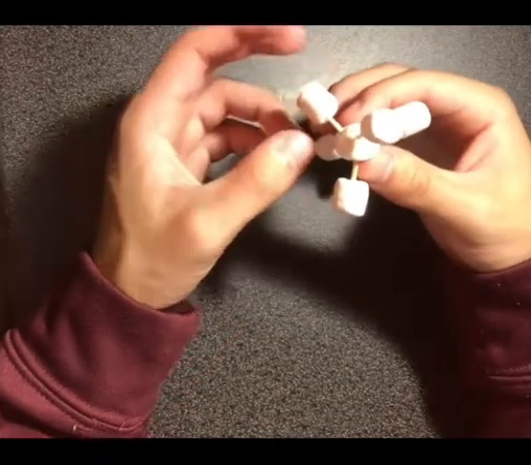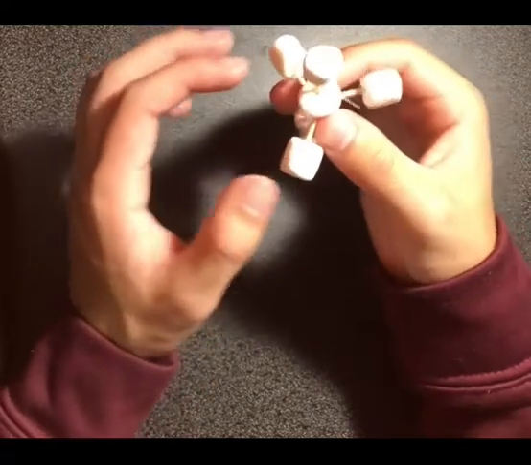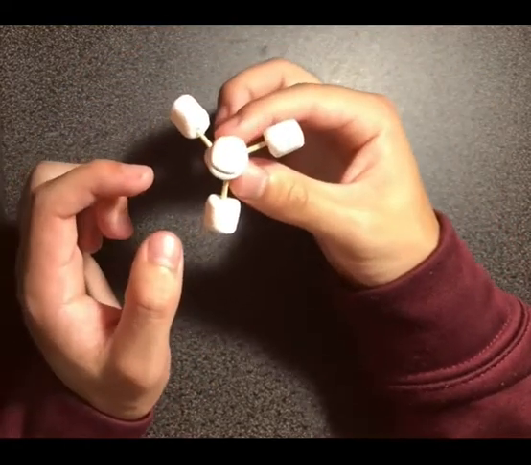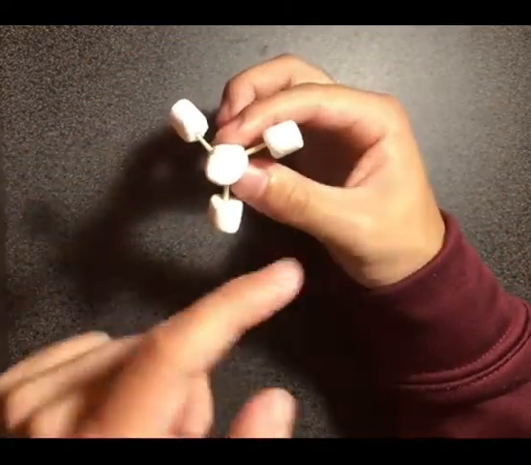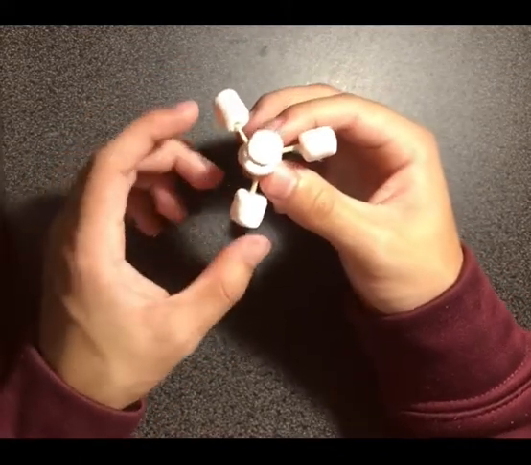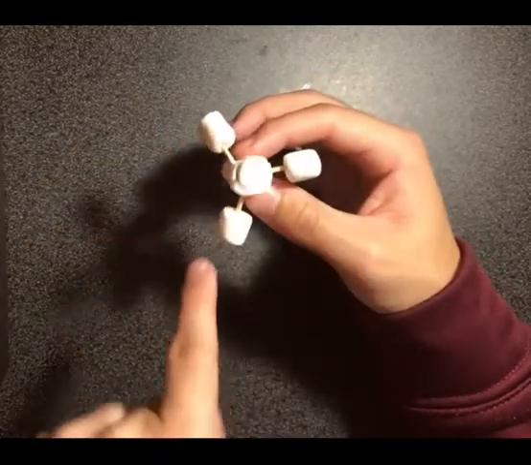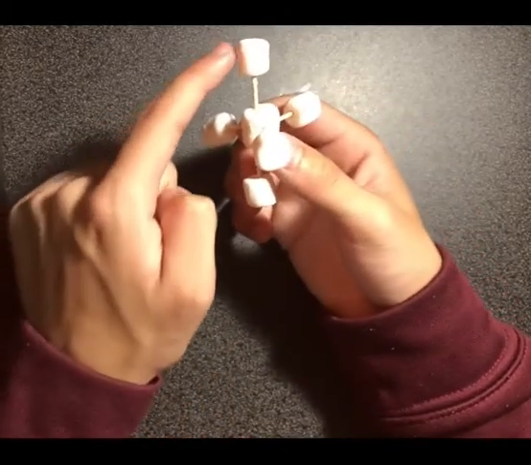Next up, we have our trigonal bipyramidal. As we can see here, in the equatorial axis, we have a triangle and then a straight line going axial. The expected bond angle on the equatorial axis is 120 degrees between atoms, and then 180 degrees on the axial.